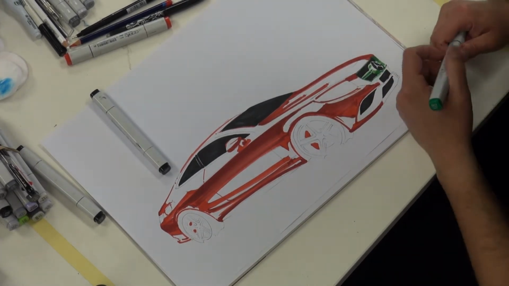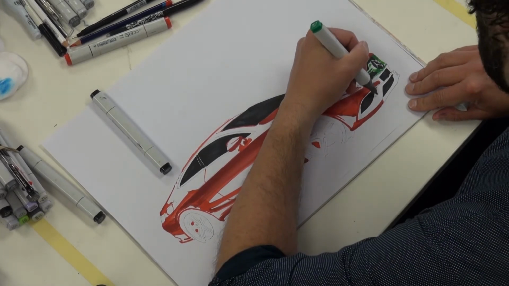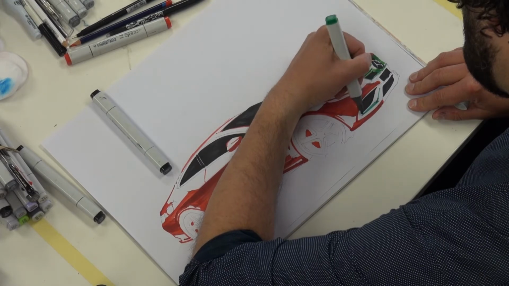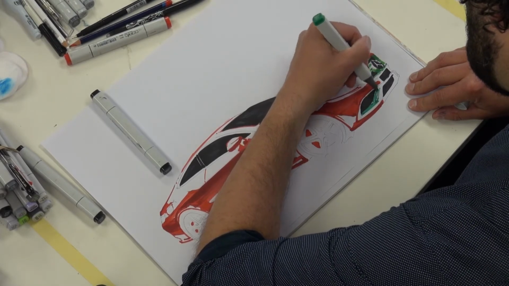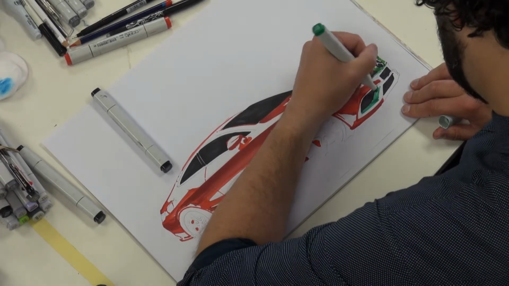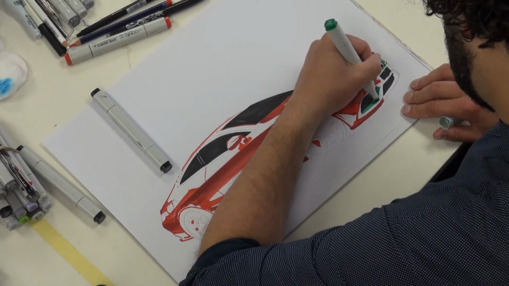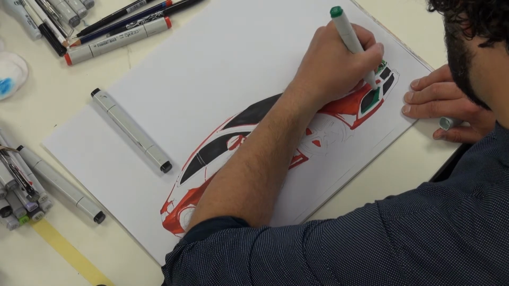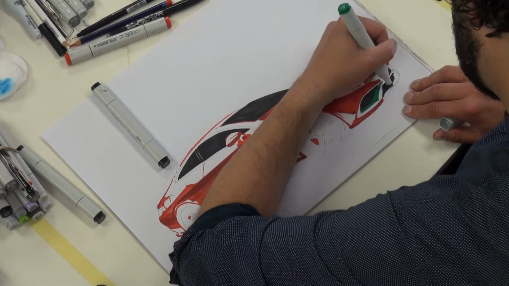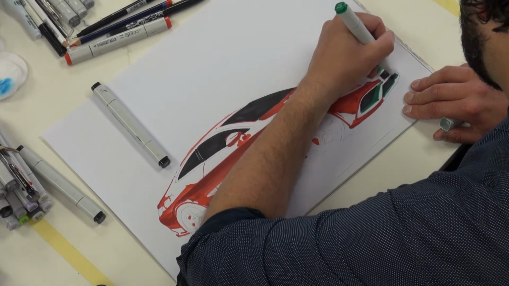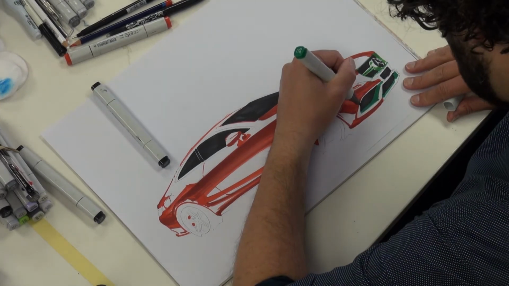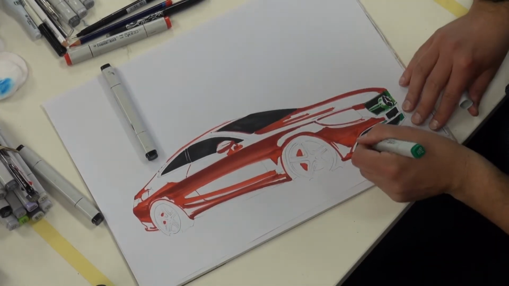Interesting with the green. This bit is in shadow. It's the first time this green has ever been used. Darker green. And I'm sticking some details in there.